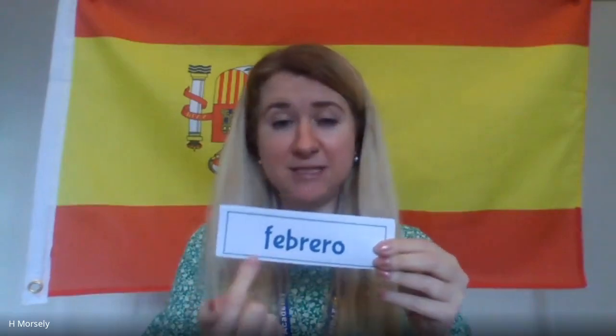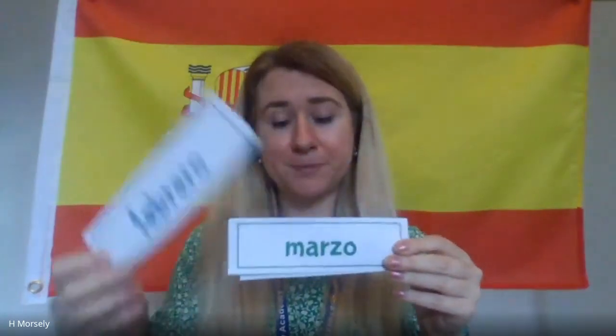And then febrero. February. Febrero. So if you look, very similar, starts with the same initial sound as well, which is always helpful when we're learning a new language. Febrero.